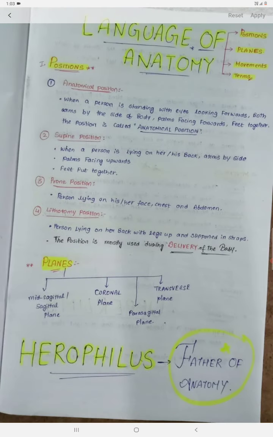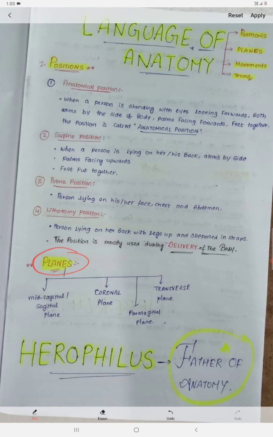And coming to the planes, we also have different planes. The first topic, the positions, is completed, and the second topic is the planes. We have the mid-sagittal plane, coronal plane, parasagittal plane and transverse plane. These are all the planes present. And remember this point, this is very important.